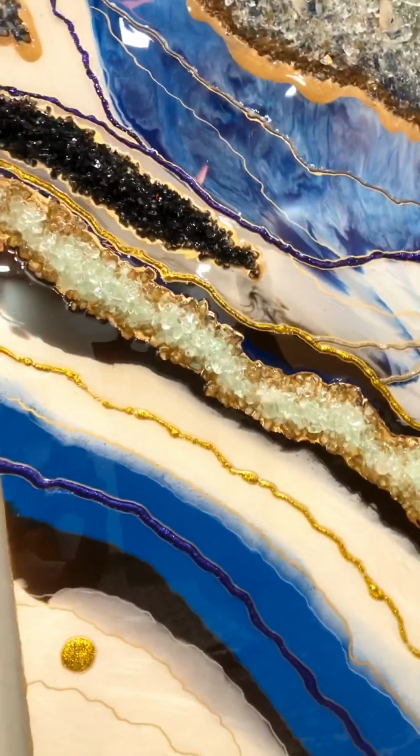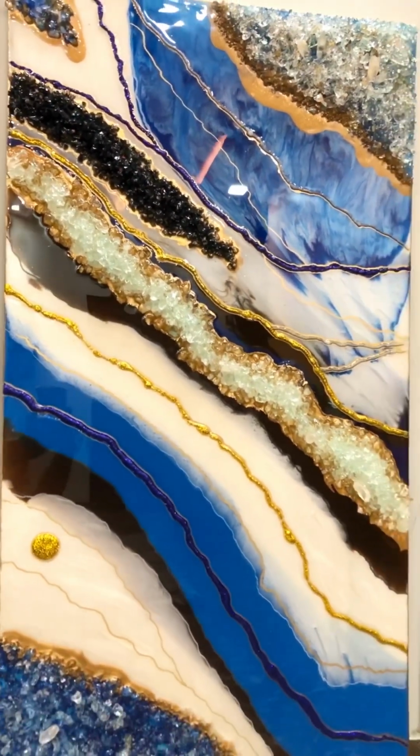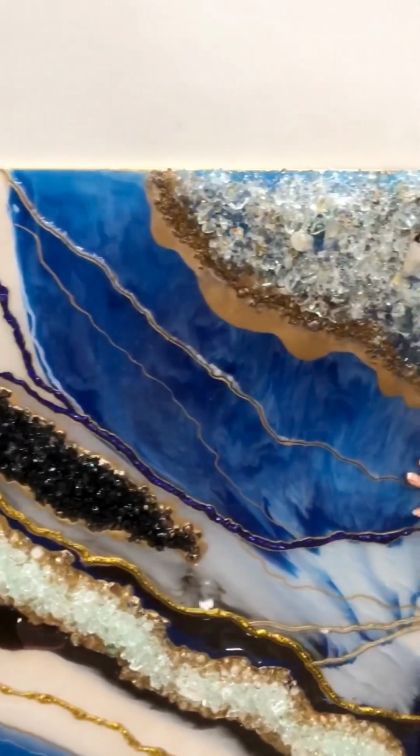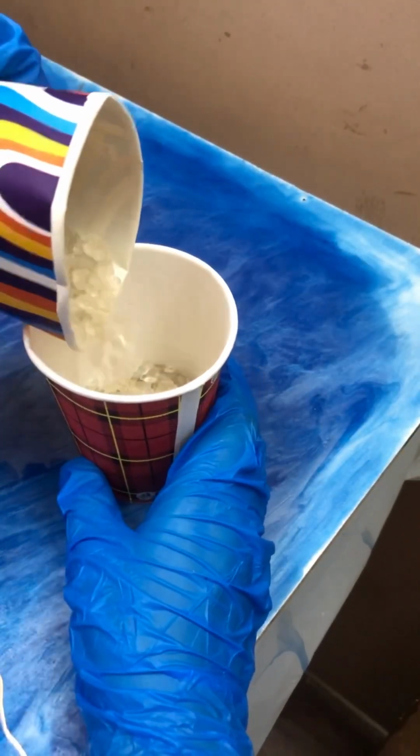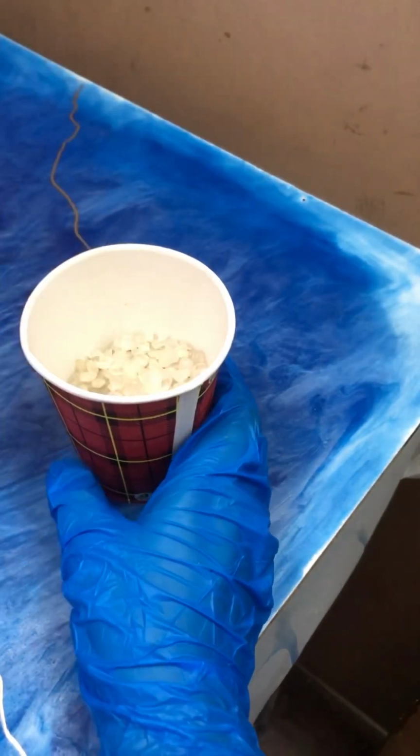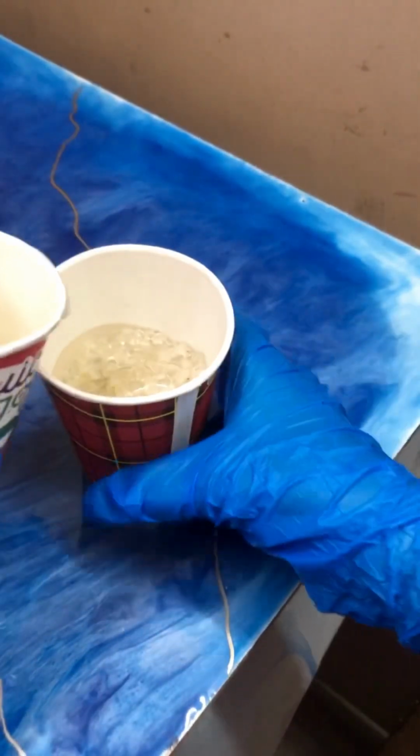Hello everyone, welcome back. Today we will learn how to add crystals in Geode. So there are multiple types of crystals used here. First of all, I am adding the regular crystals. You can get these from any resin store.